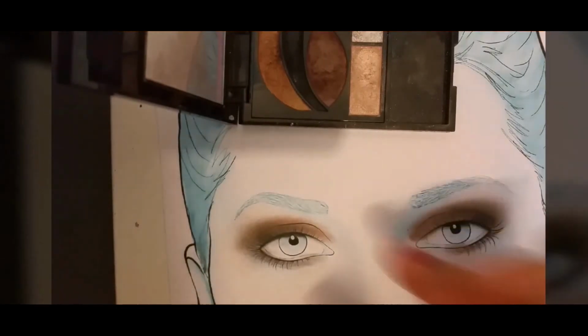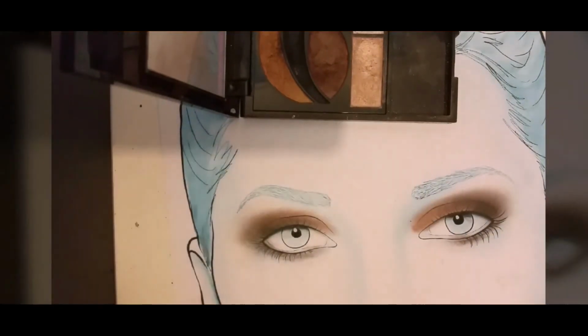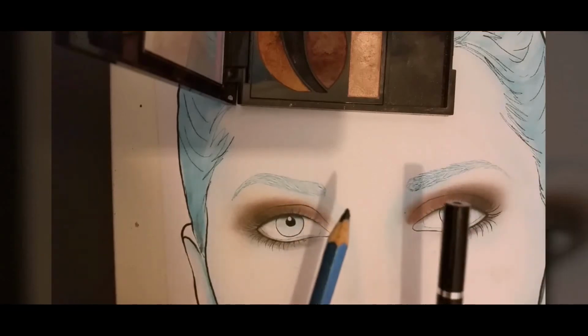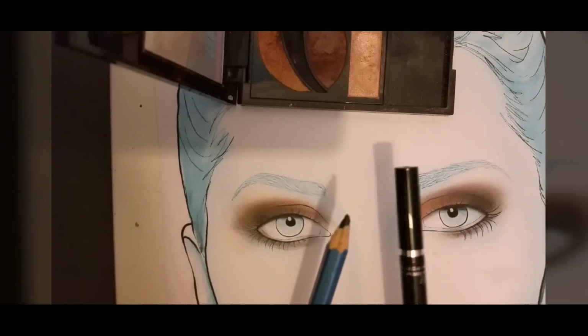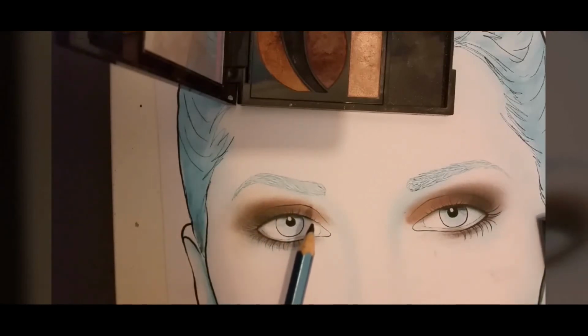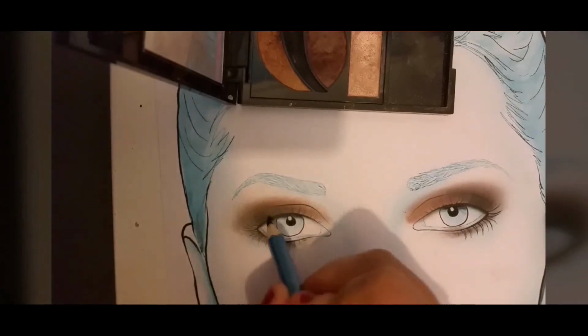Use my finger to smudge the rest away. Okay, so that's that. And now what I'll show you is pencil versus liquid eyeliner for her eyelashes. So let's go ahead and see the difference.